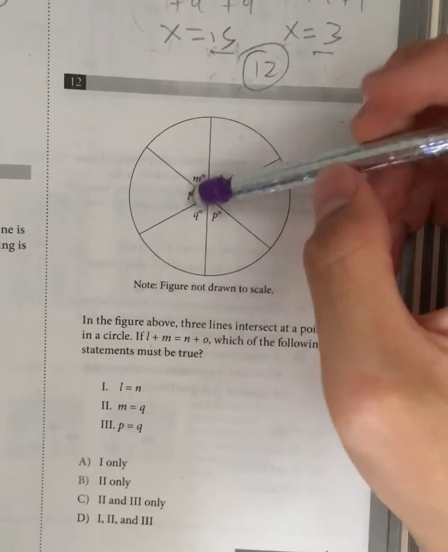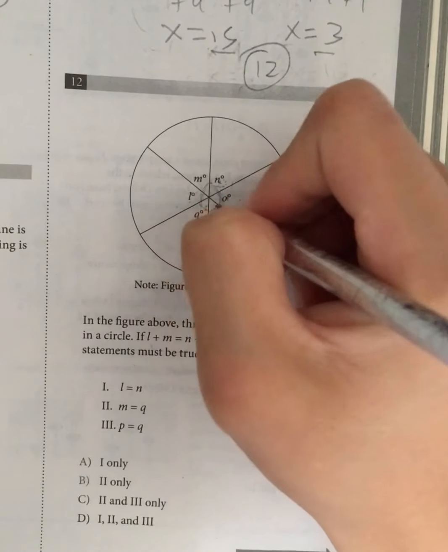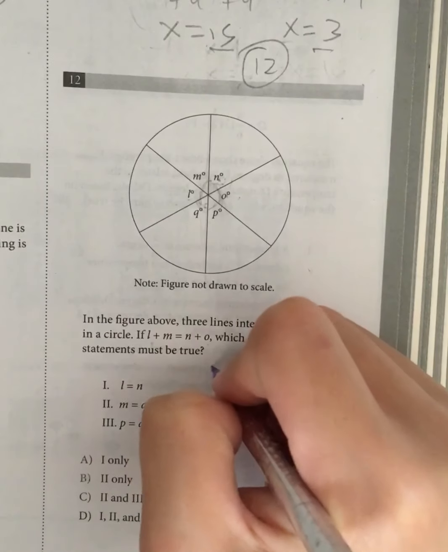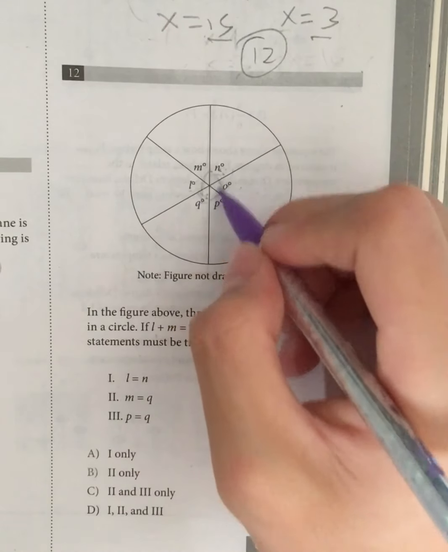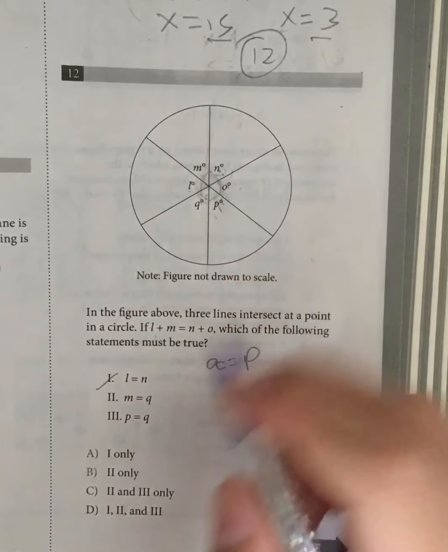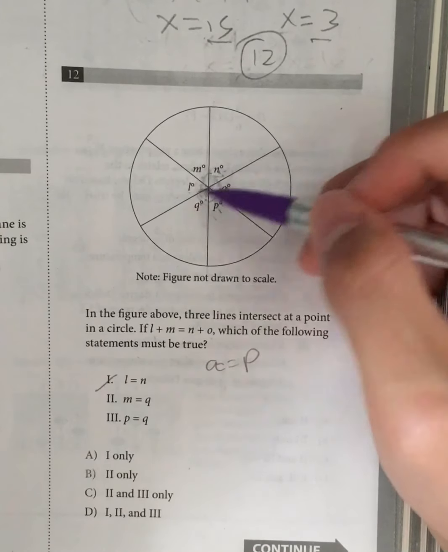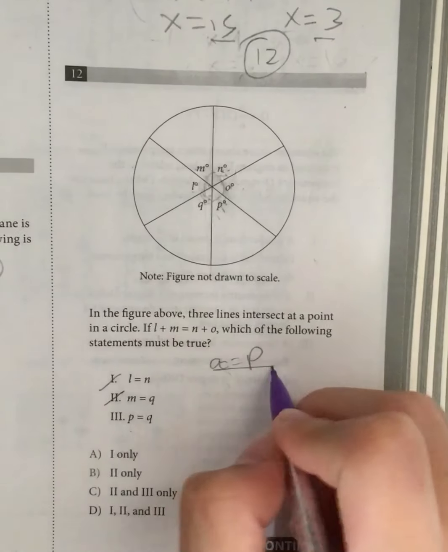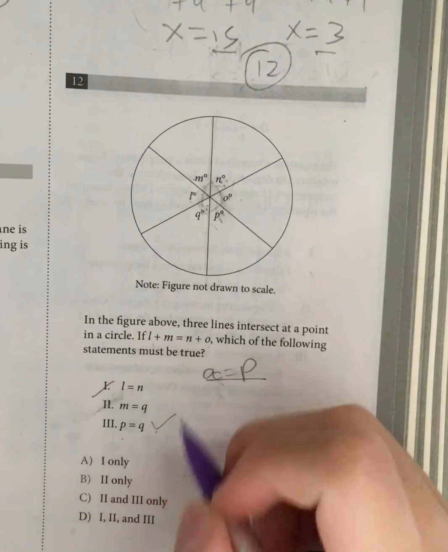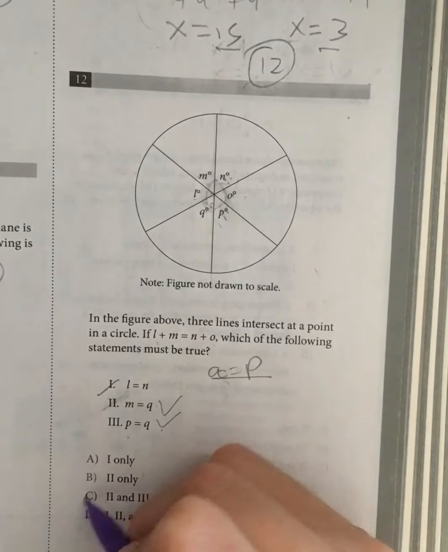So, yeah, these are actually L is equal to N. That might be true because if these two are equal, then these are equal as well because this is a diameter. So Q is equal to P, right? Q is equal to P, therefore R is equal to N because these are, no, these are not vertical angles. So one is not true. M is equal to Q. That is also definitely not true. But P is equal to Q. I just wrote this right here, so that means 3 is right. And now, if 3 is right, that means that 2 also has to be right, meaning our answer is going to be C.